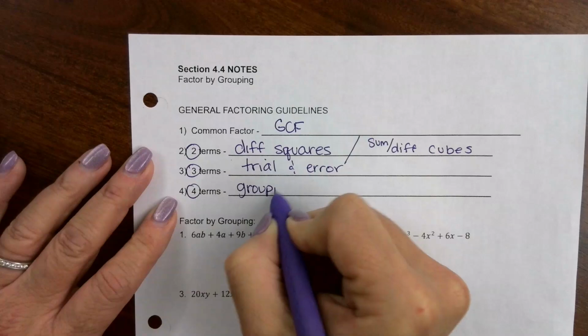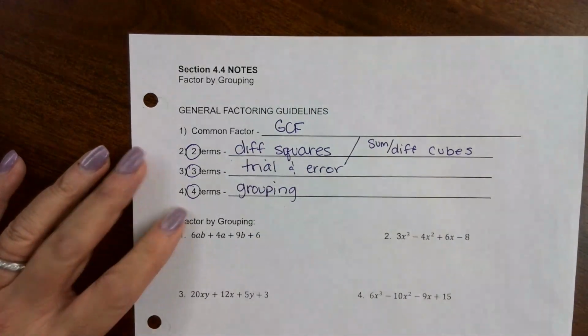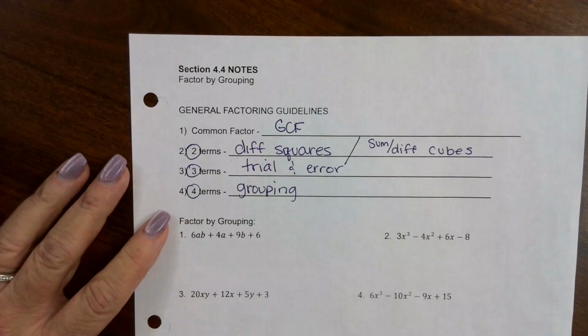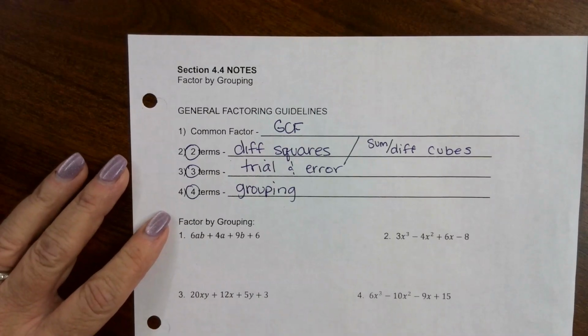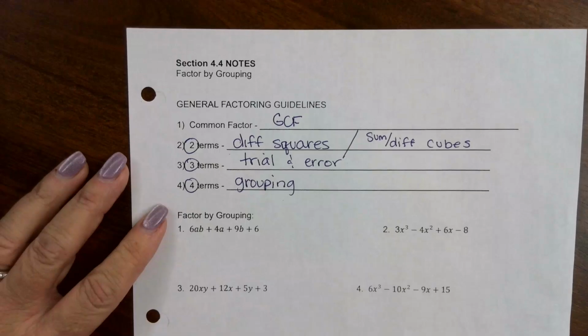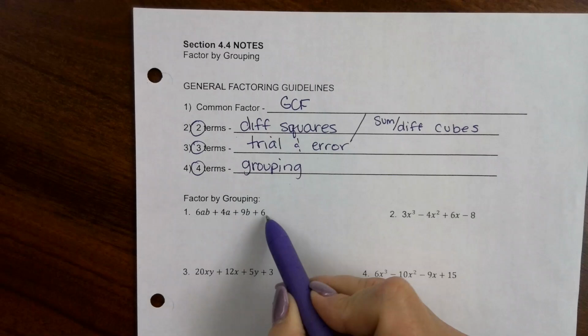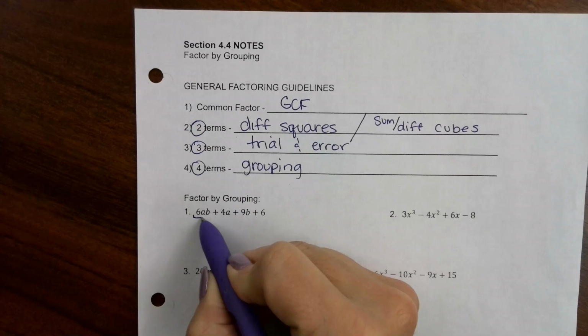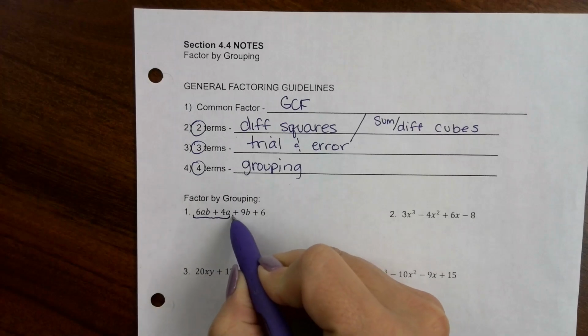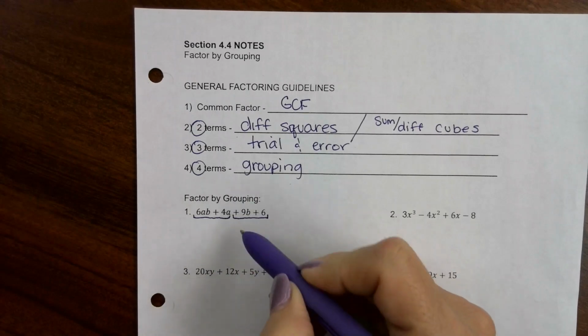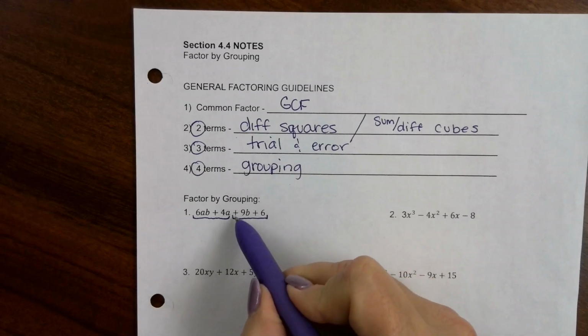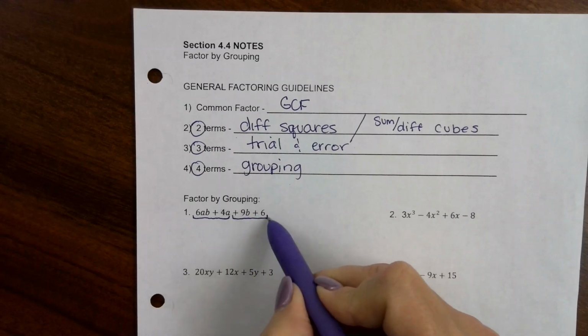And that's what we're going to focus on today, is grouping. This is the last type of factoring that we're going to do. And so hopefully by now you are an absolute expert on this. So what happens with grouping is we have four terms. So we're going to group these so that we look at the first two terms, and then we're going to look at the last two terms. Now, the sign that we have here in the middle is going to go with the last two terms.